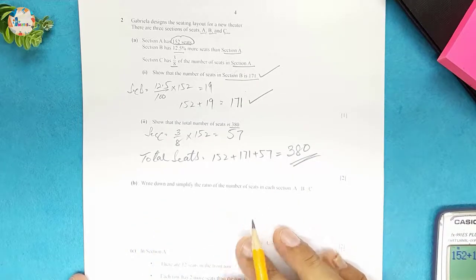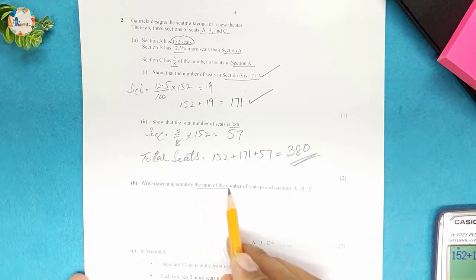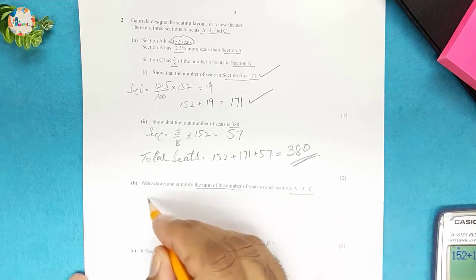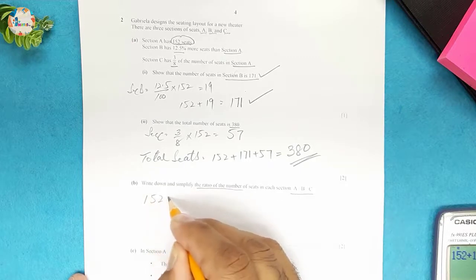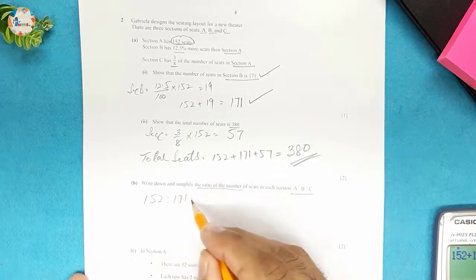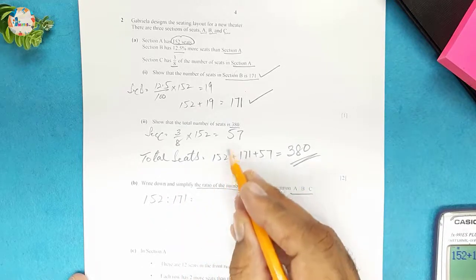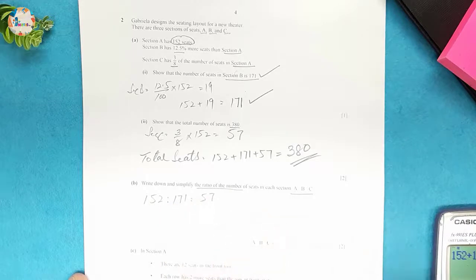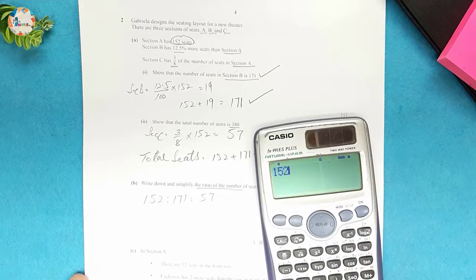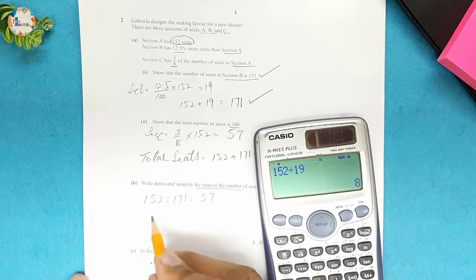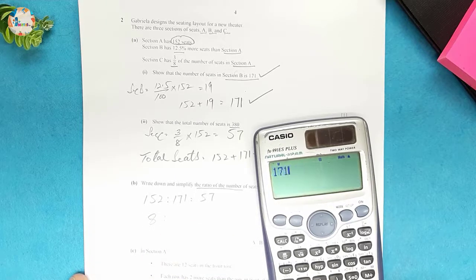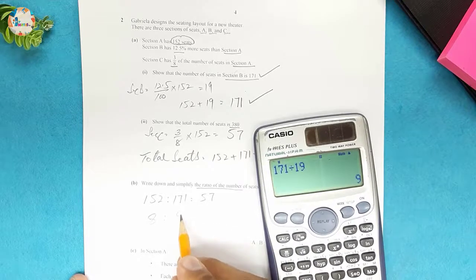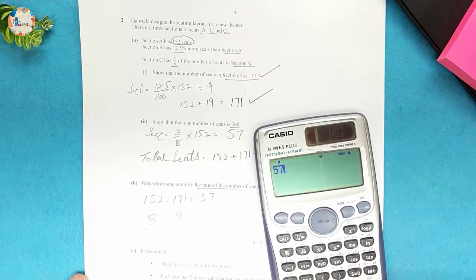Then part B, write down and simplify the ratio of the number of seats in A to B to C. So A is 152, B is 171, and C is 57. All are divisible by 19. So 152 divided by 19 is equal to 8, 171 divided by 19 is equal to 9, and 57 divided by 19 is equal to 3.